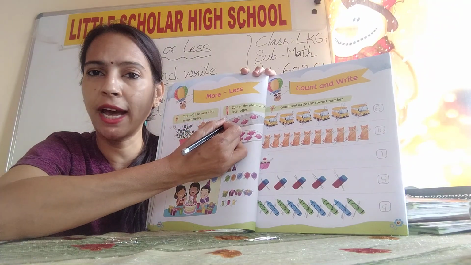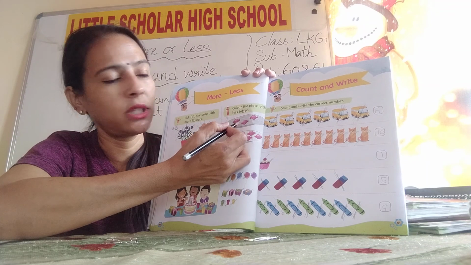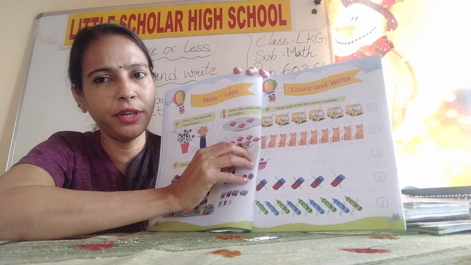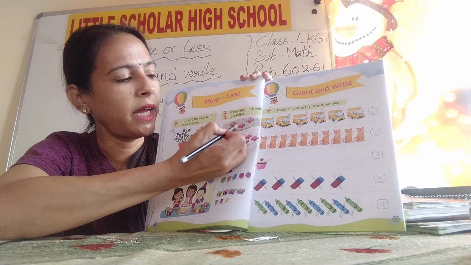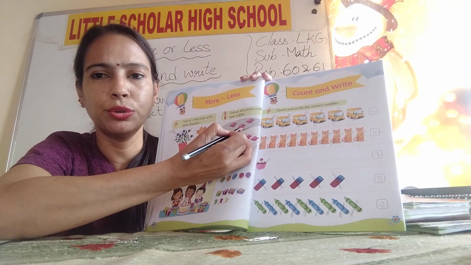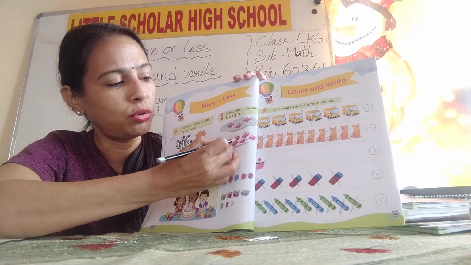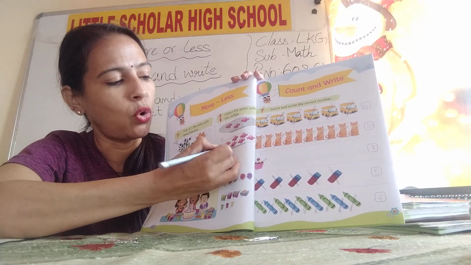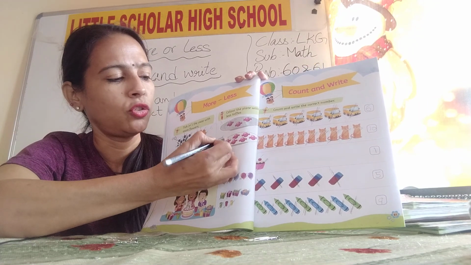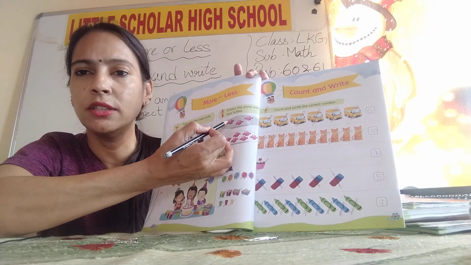Now, color the plate with less toffees. The plate which has less toffees, we have to color that. And which plate has less toffees? Let us count. 1, 2, 3. And this plate has 1, 2, 3, 4, 5, 6. So this is more. 6 toffees is more than 3 toffees.